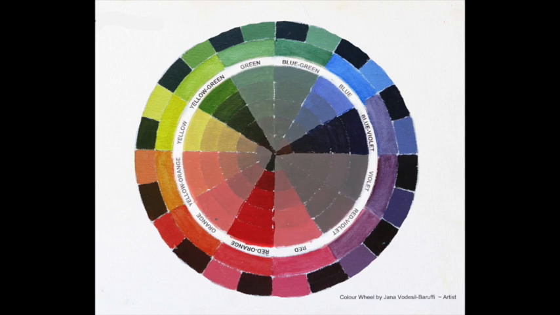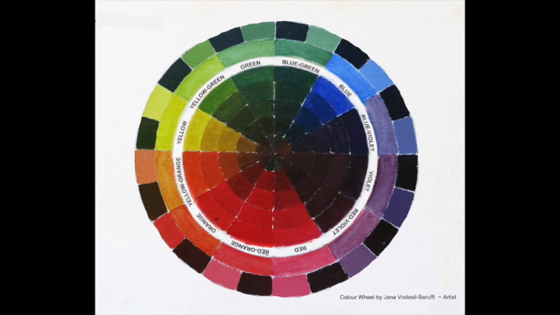Hue is the original color: primary, secondary and tertiary colors. It is the first circle on the color wheel. Tint is any color that is mixed with white, creating a lighter value of a color. Shade is any color that's mixed with black or with the opposite complementary color, creating a darker value of a color.